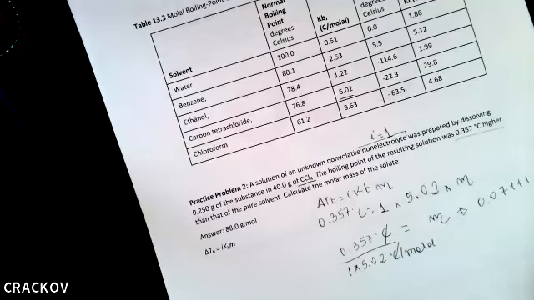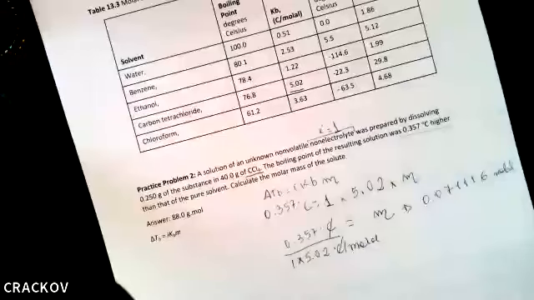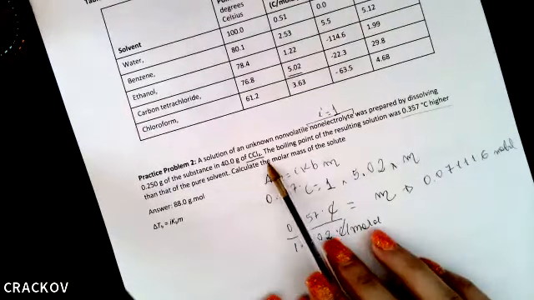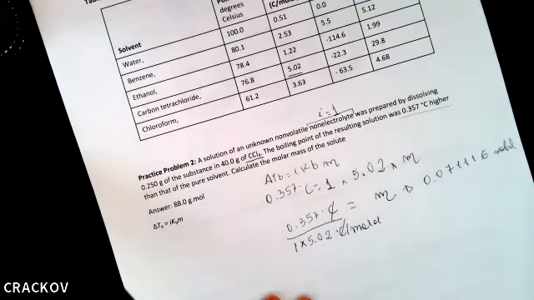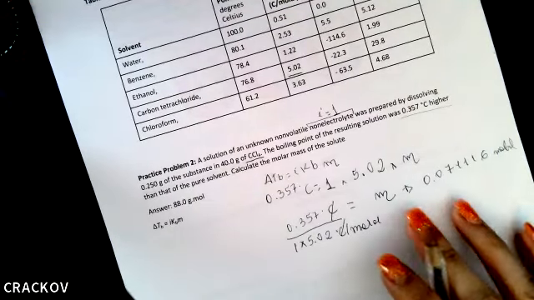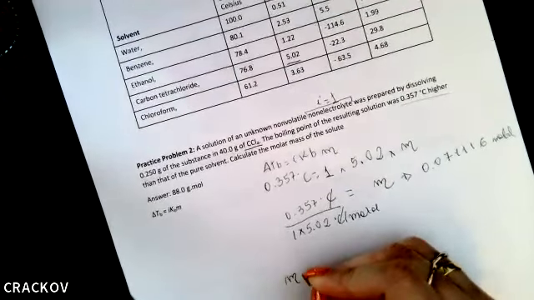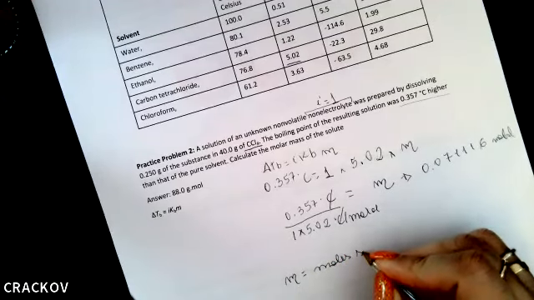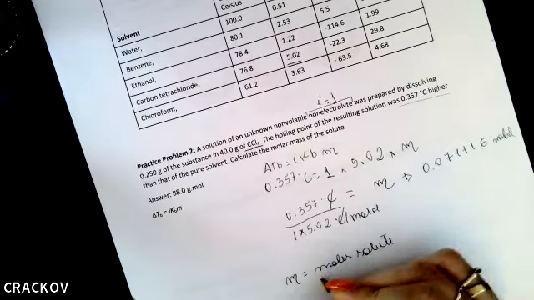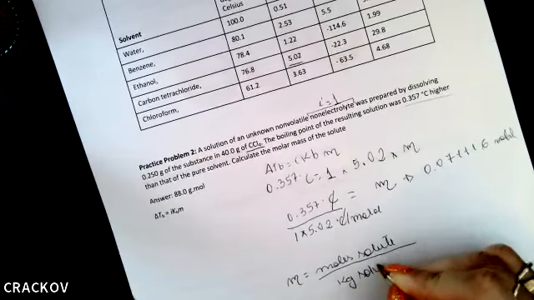So I am not worrying about significant figures yet, just at the end of the question, right? So let's go to calculate the molar mass of the solute. To calculate the molar mass of the solute, we need to use the molality formula. So molality is moles of the solute divided by the kilograms of the solvent. That's right.